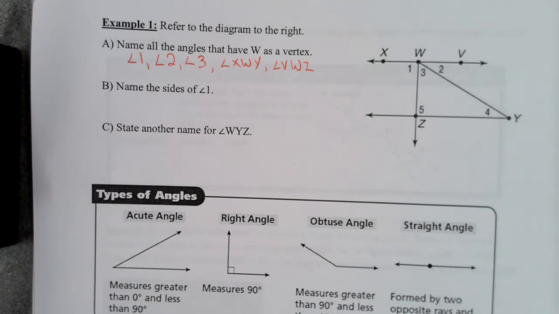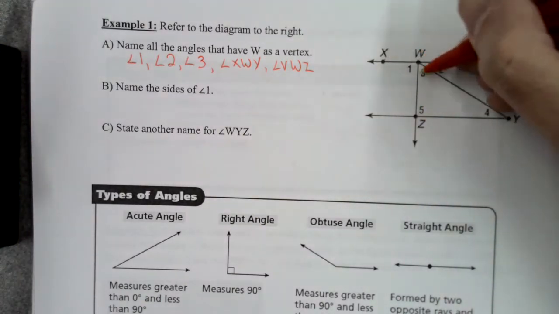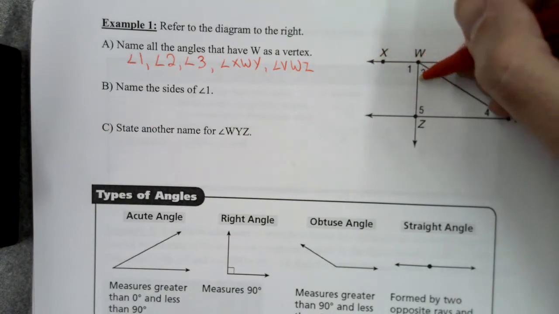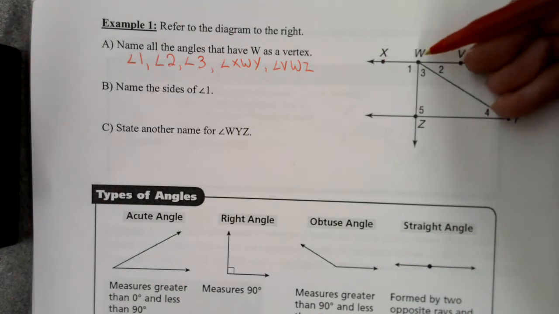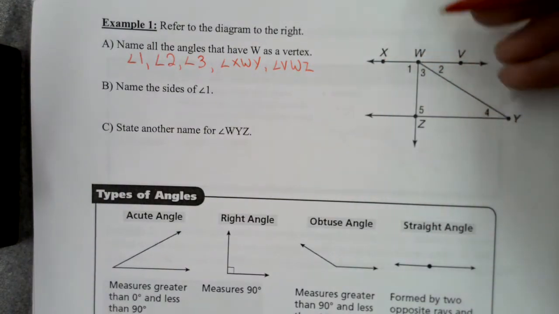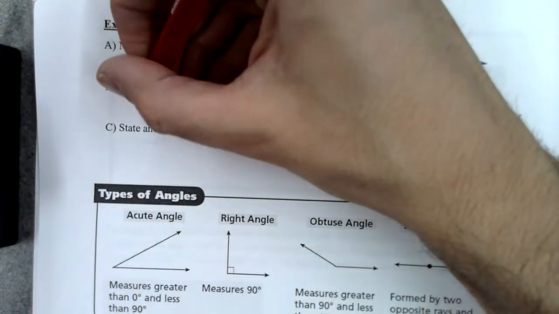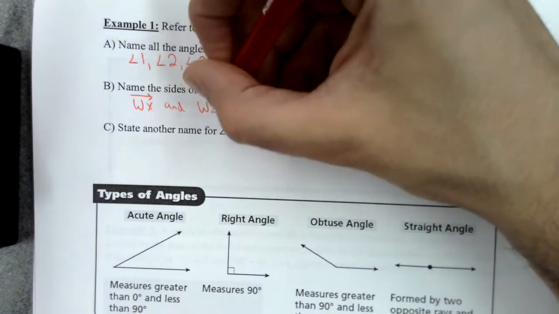Part B, name the sides of angle 1. So this is angle 1 right here. Okay. So the sides are ray WX and ray WZ.